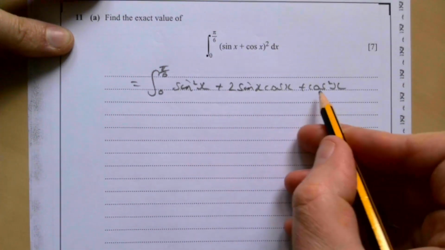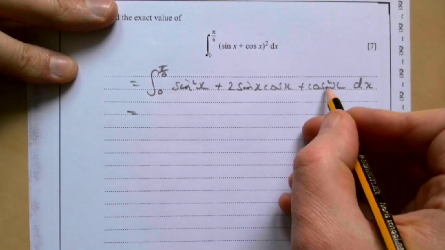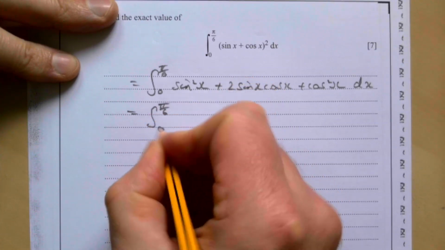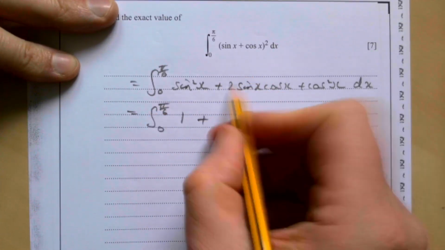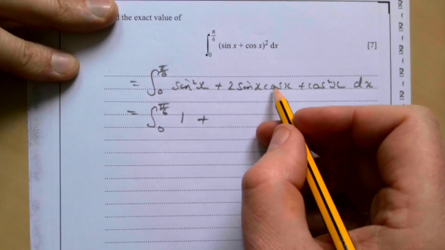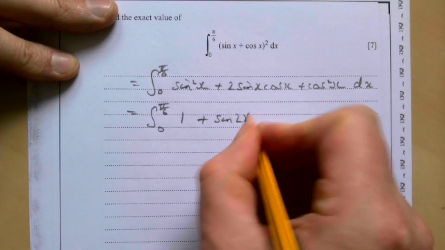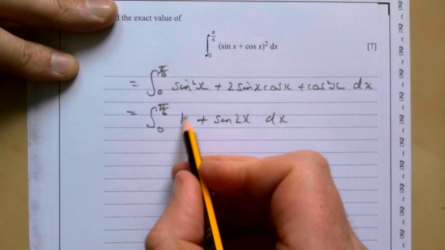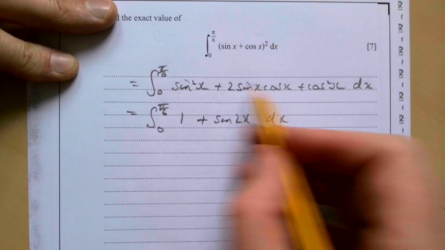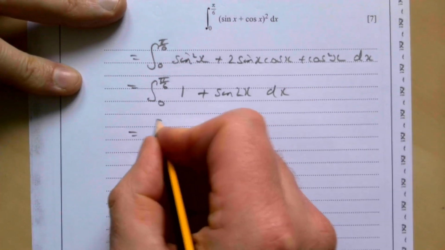It's actually not as bad as it looks. There's a couple of different ways of tidying this up. Sin squared plus cos squared is just 1, which is incredibly handy. So it's 1, and then we can rewrite this. 2 sin x cos x is simply the sine double angle formula, so it's sin 2x dx. The reason I'm changing to this is that it's much easier to integrate. It's still doable the other way, but this would give us the correct answer. So we're now at a stage where we can integrate.